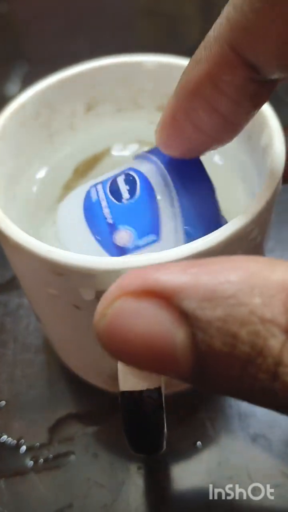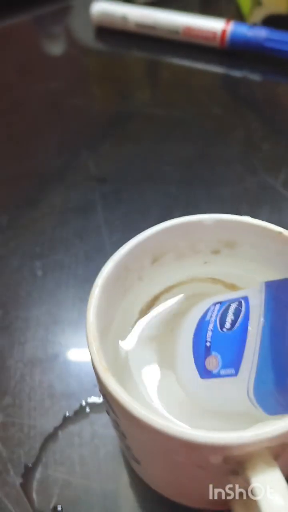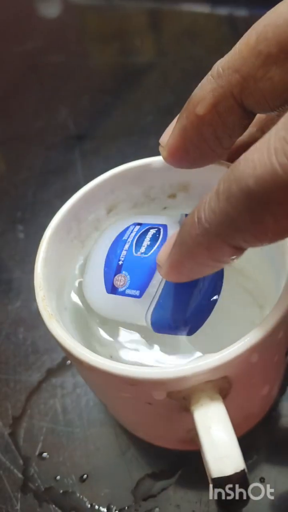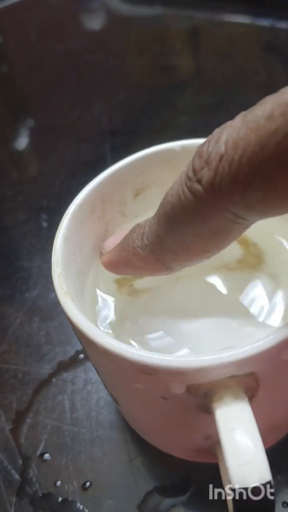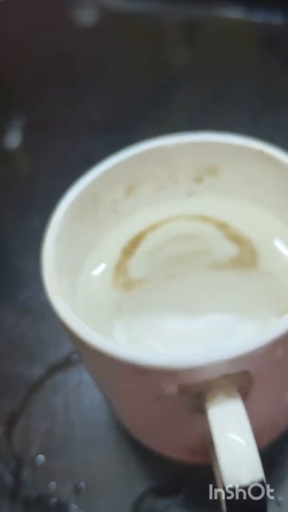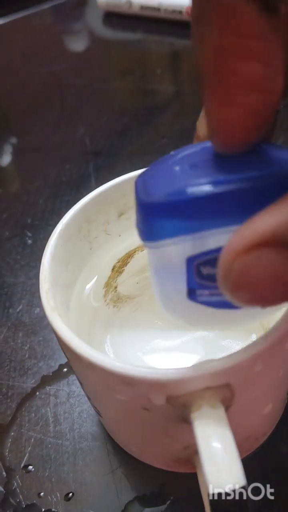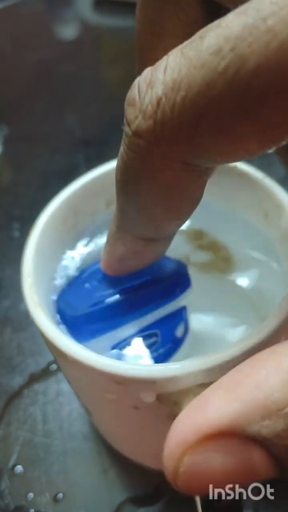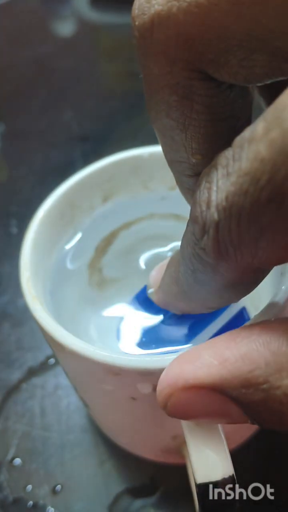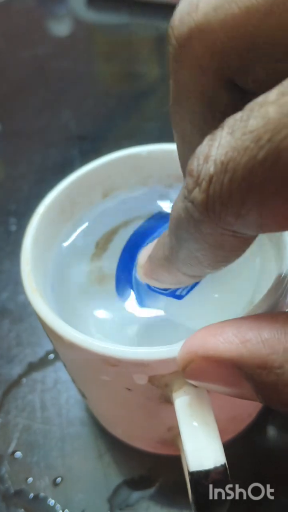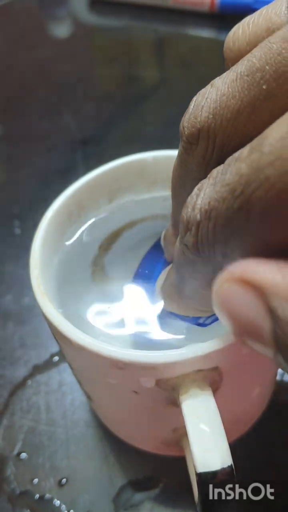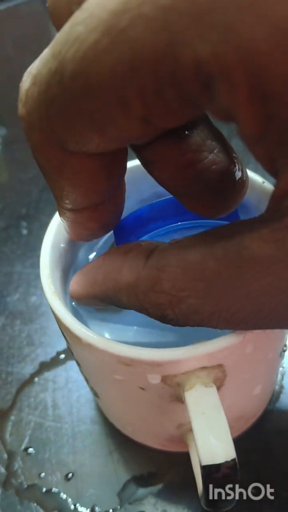Now, what is Archimedes principle? See here. Without the object, you see the water level. This is the water level. Whenever I am pushing this into the water, whenever this object is immersed into the water, some water level is raised, right?